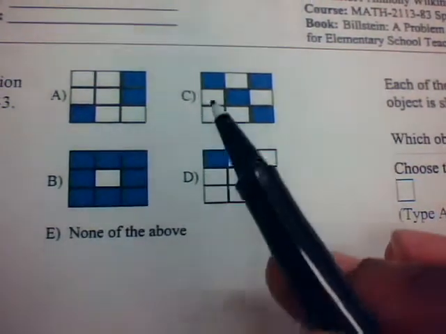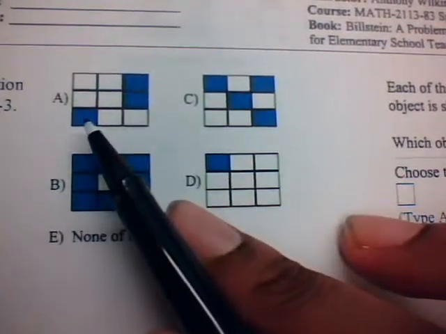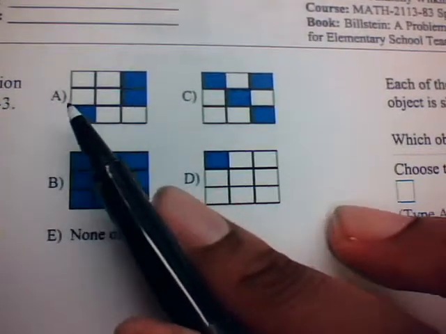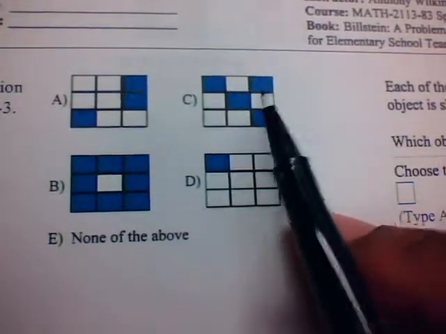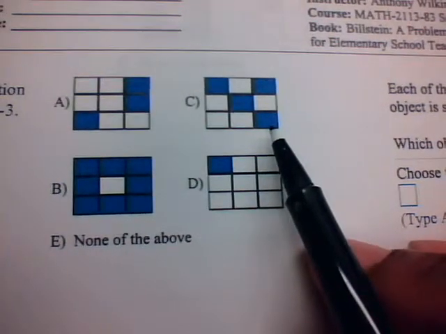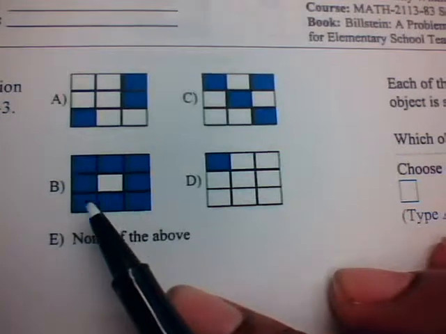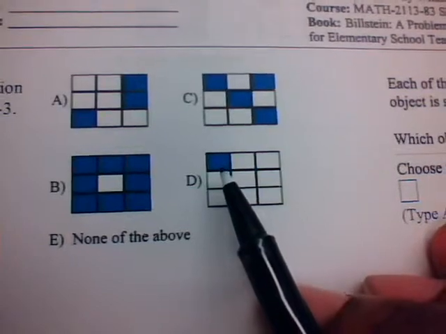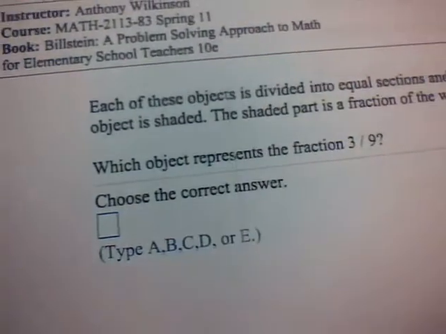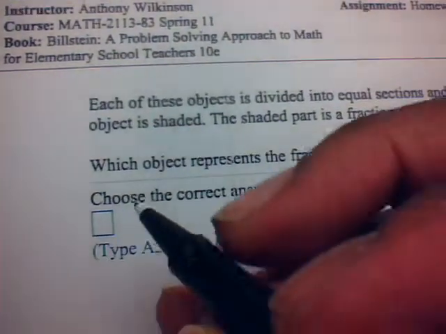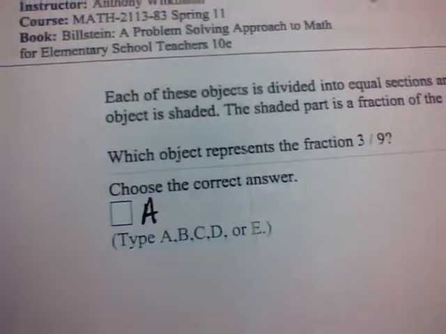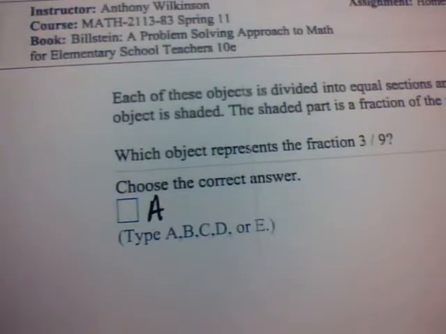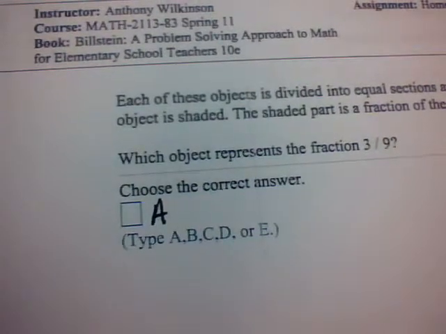Now if we look at each one of those, you're going to see that we have 3 shaded parts out of 9 in figure A. Figure C has 4 out of 9 shaded parts. Figure B has 8 out of the 9 parts shaded, and D only has 1 out of the 9 shaded. So here, A would fit the object that represents the fraction 3/9. So you just type in answer A.